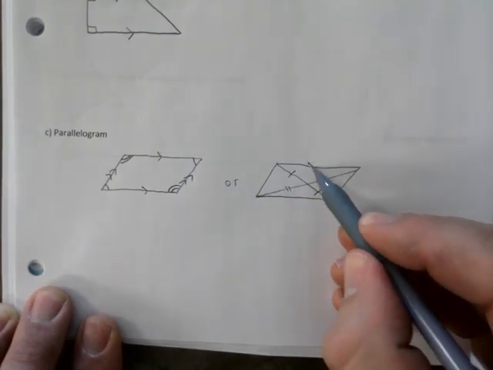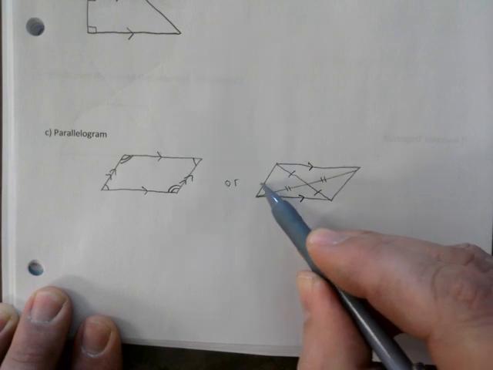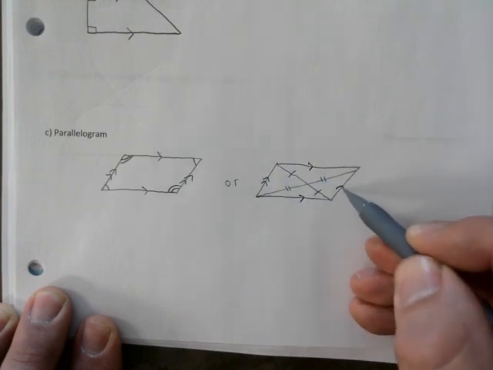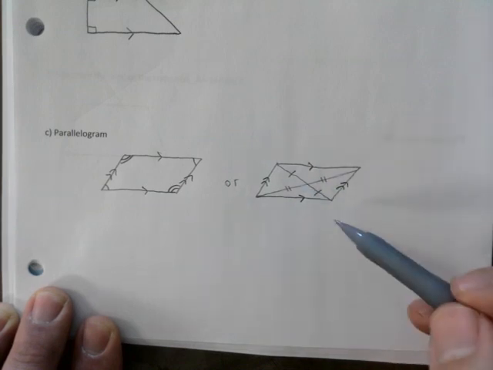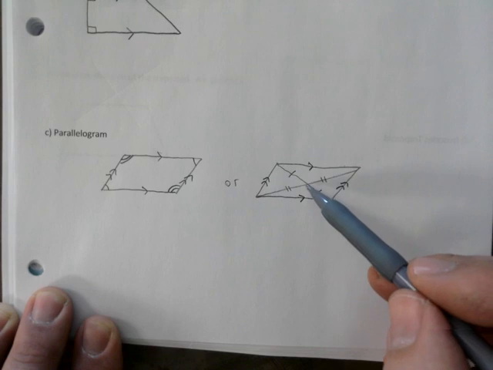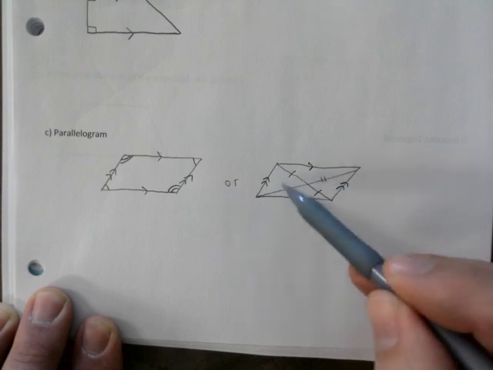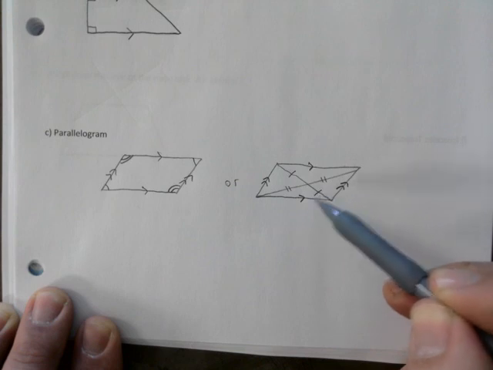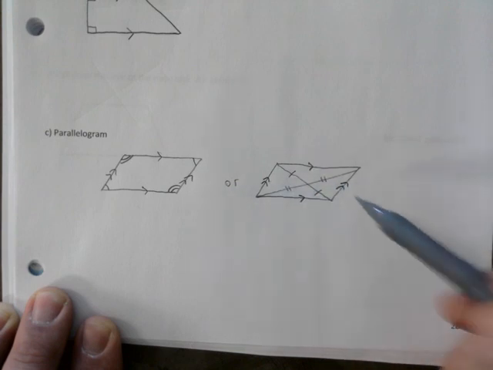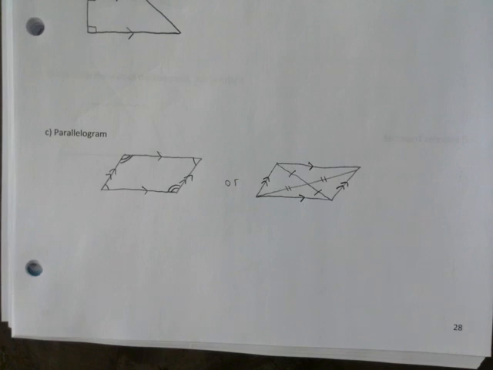So I'm just going to go, this is parallel to that side. This side is parallel to that side. What's that? This is more than two? Well, the fact that the diagonals bisect, this would be considered one property. And the fact that there's two pairs of parallel sides, that's another property.